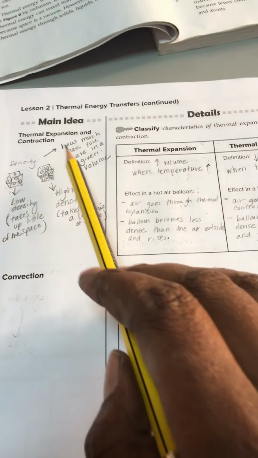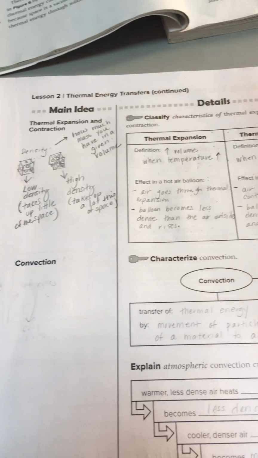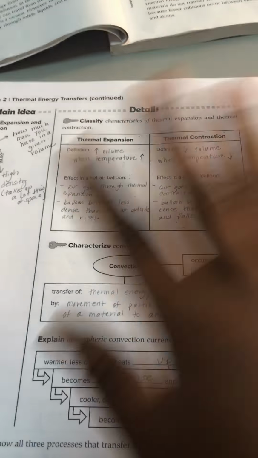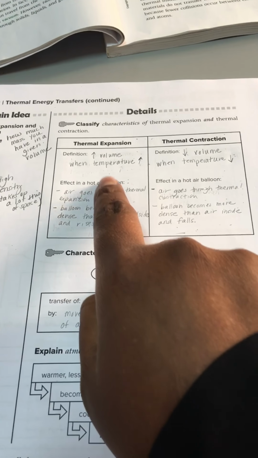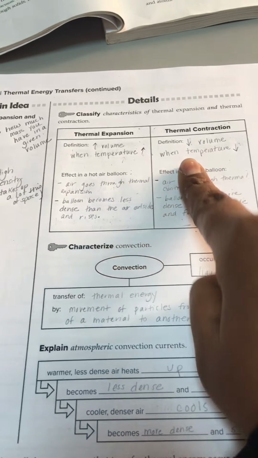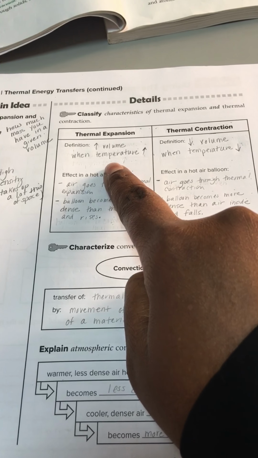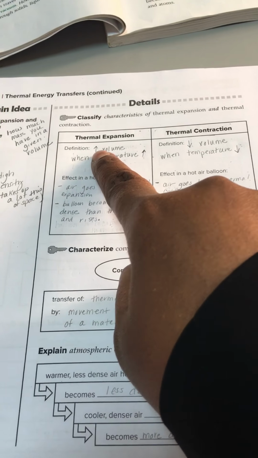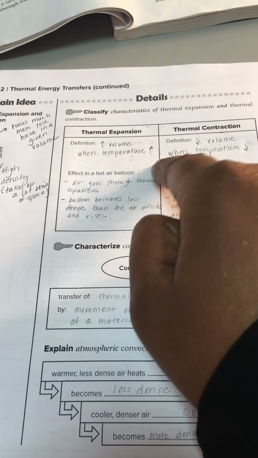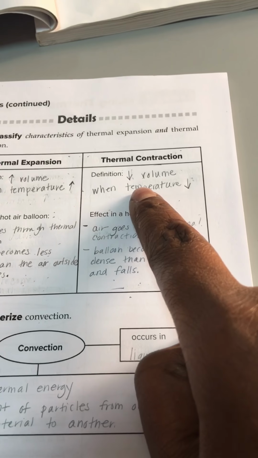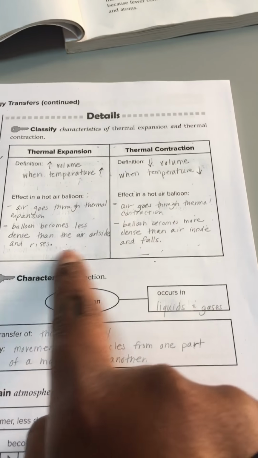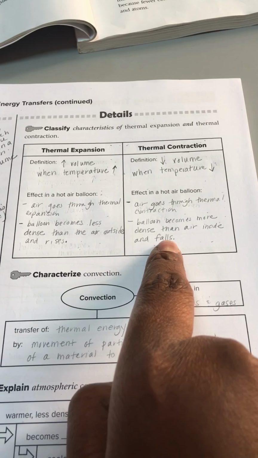The next thing, thermal expansion and contraction. This is talking about hot air balloons, which isn't really important to know. It's just important that you know what thermal expansion is and what thermal contraction is. That's when a material increases in volume when the temperature increases, or decreases in volume when the temperature decreases. So you can read this on your own.